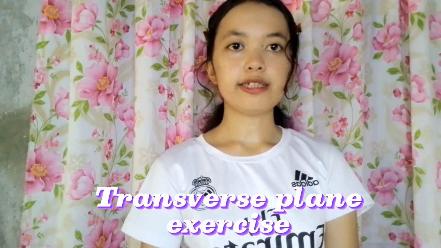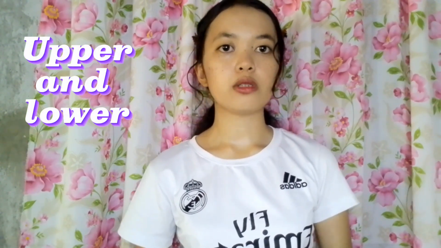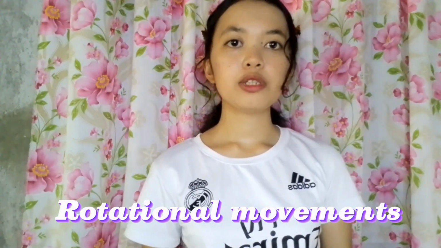Transverse plane exercise. The transverse plane divides the body into upper and lower sections, and exercises or movements in this plane primarily involve rotational movements. Here are 3 examples of exercises or movements in the transverse plane.